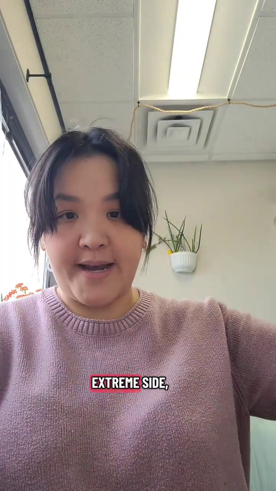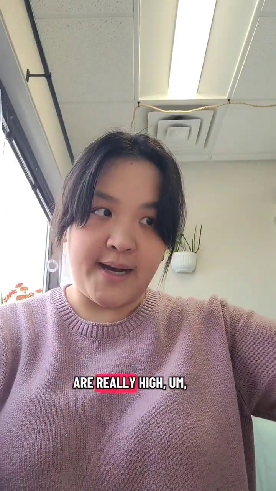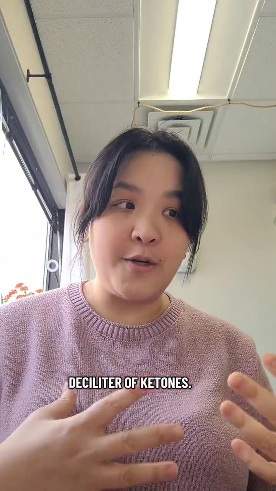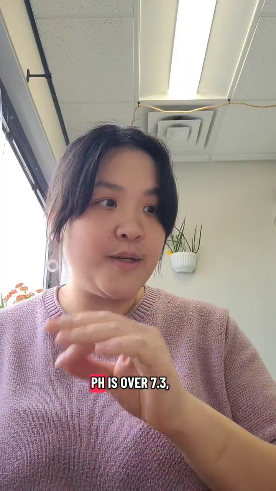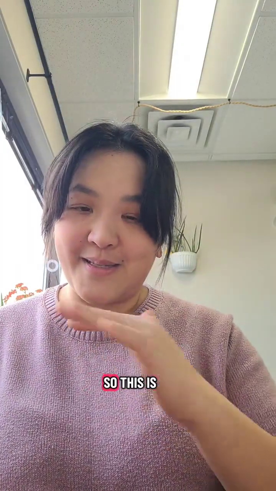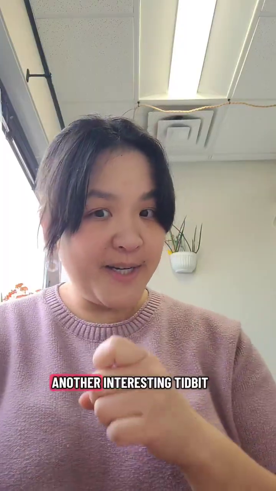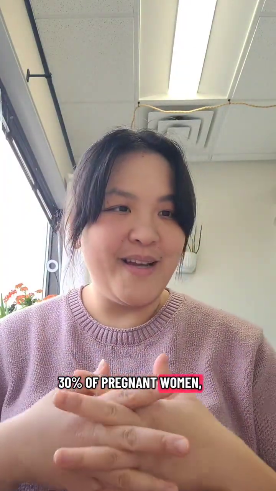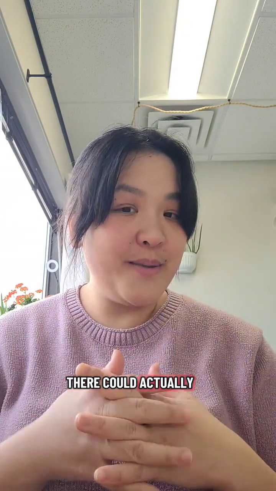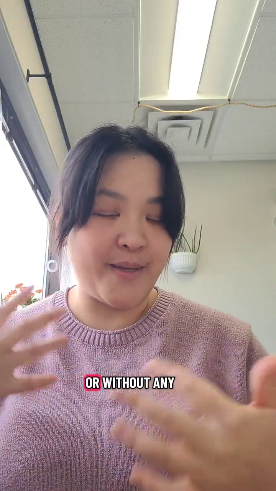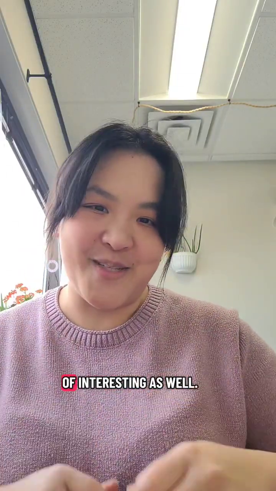Now, on the extreme side, if the ketones are really high, very often this corresponds to over 250 milligrams per deciliter of ketones. And if the pH is under 7.3, this is diabetic ketoacidosis. So this is kind of an emergency. Another interesting tidbit here is that in up to 30% of pregnant women, there could actually be positive morning ketones without any sort of pathology or without any adjustment of the diet. So that's kind of interesting as well.